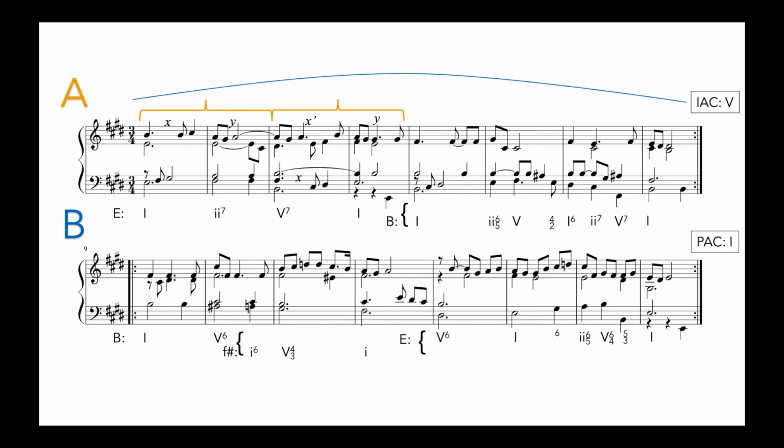The second part of the form, the B section, is also a sentence structure. I've got a whole phrase marked over the entire B section. I've got my first 2-measure idea and my second 2-measure idea. In my first 2-measure idea, the first measure has x prime, again because the dotted quarter note is on beat 2 this time instead of on beat 1. Okay, so there's a variation there.